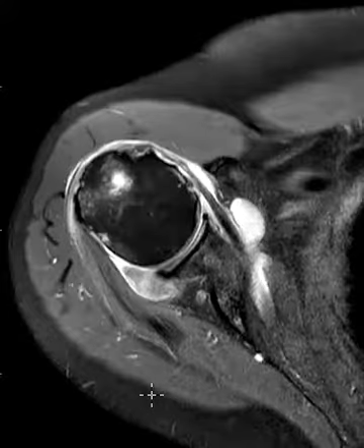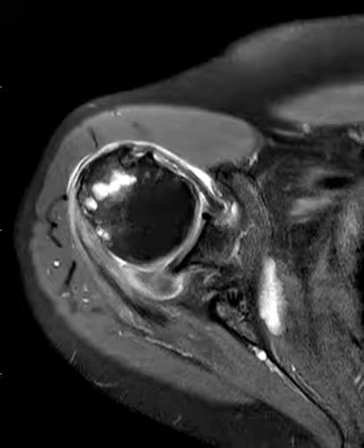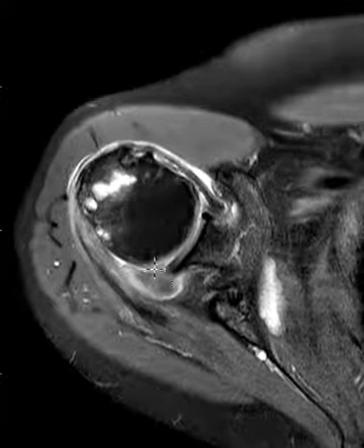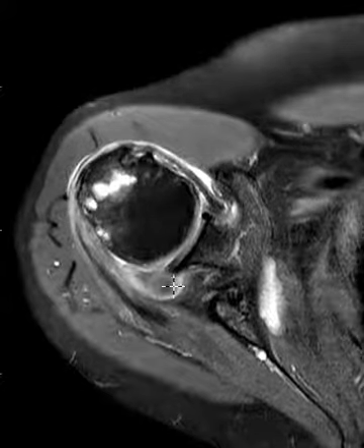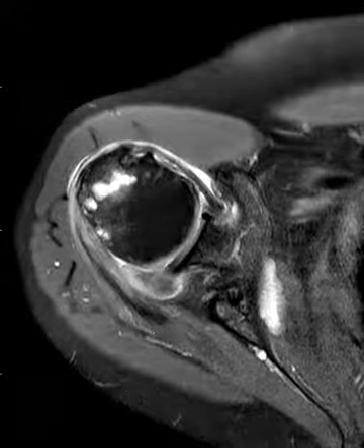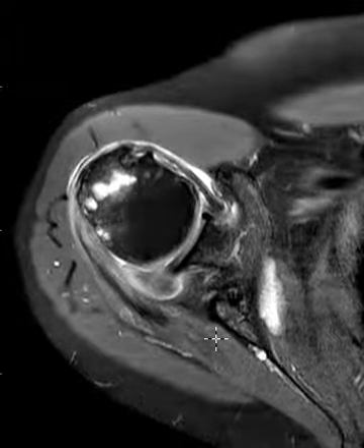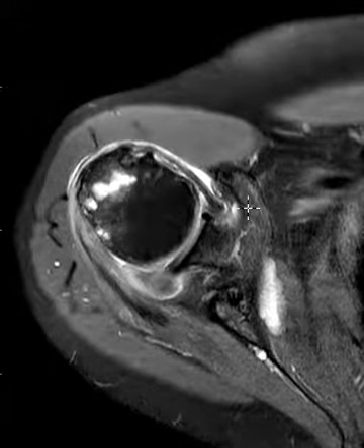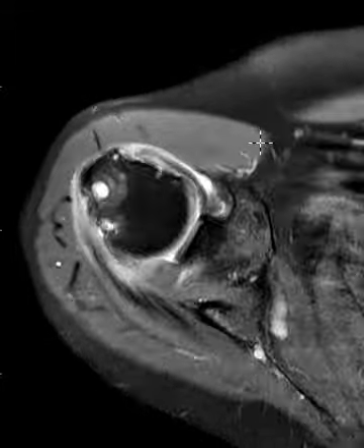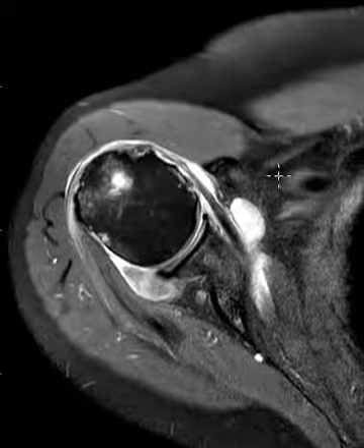This is most compatible with lipoma arborescens, and this process is benign. It represents villous lipomatous infiltration of the synovium. And we see it in the knee not infrequently, and it's usually in the suprapatellar pouch with these nodular synovial fronds. But in the shoulder, it's very, very rare.